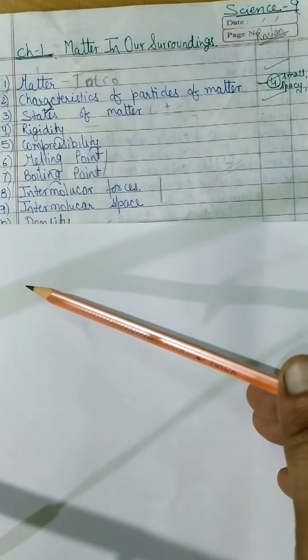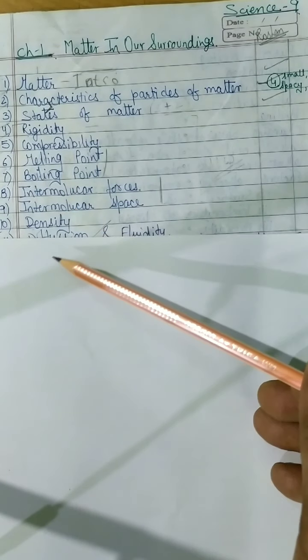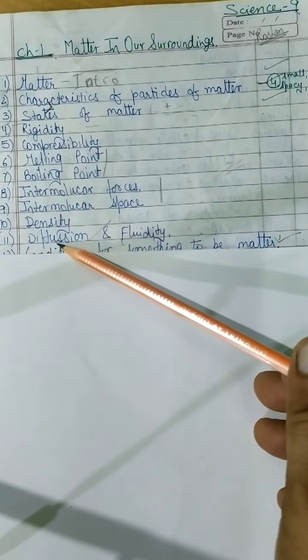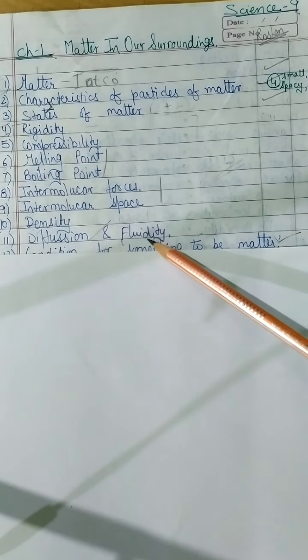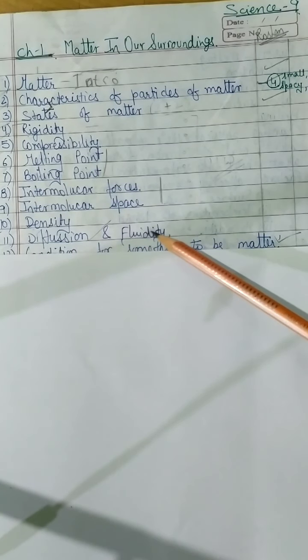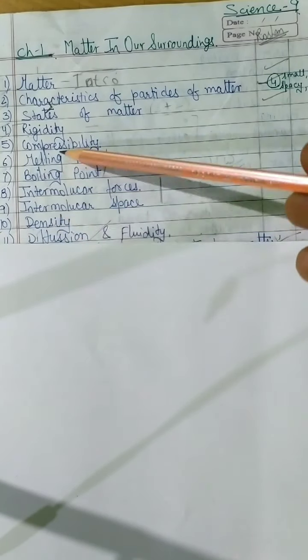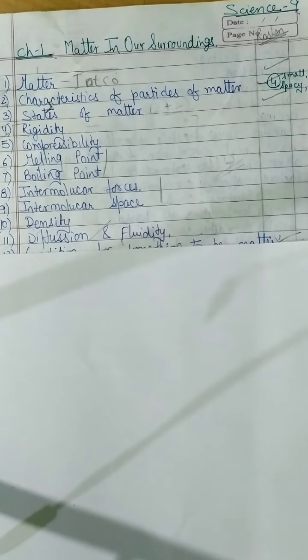Then comes density, diffusion, and one more, fluidity. We'll be comparing all the states of matter on these points.